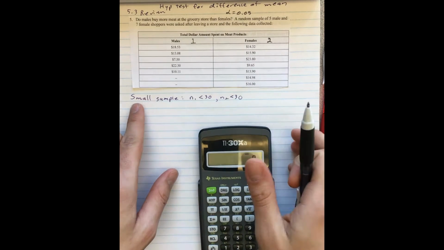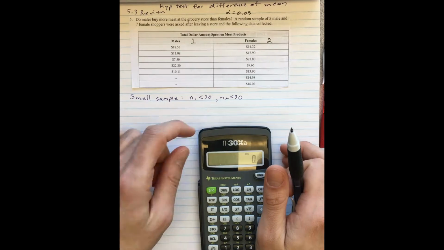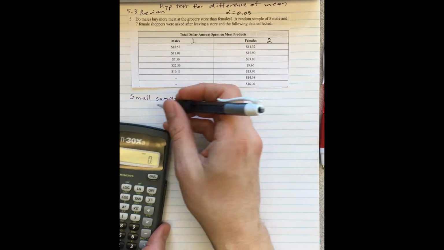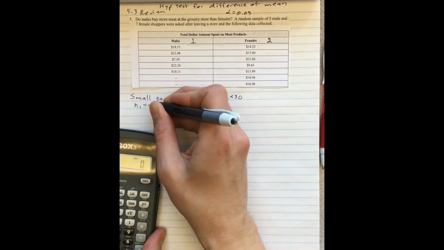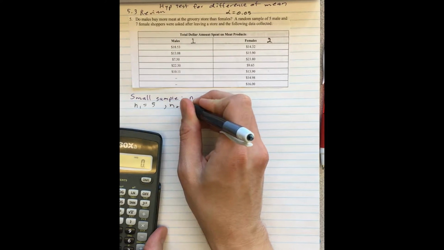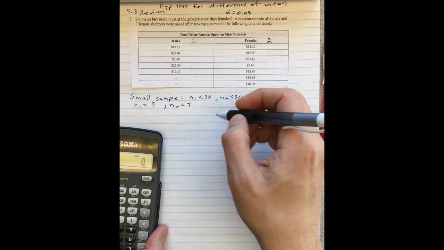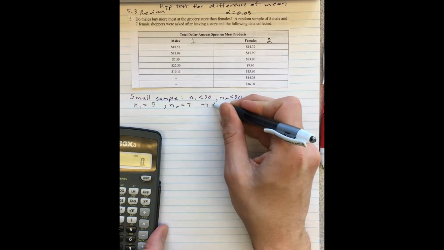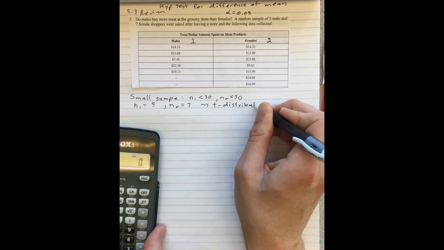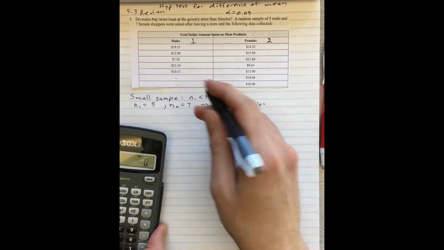Now, remember, a small sample is when N1 and N2 are both less than 30. Here we have N1 equal to 5, because there's 5 men who were sampled, and N2 equals 7. So we are going to be dealing with a small sample size, so this means we have to use a t-distribution. Okay. All right, so let's figure these things out.